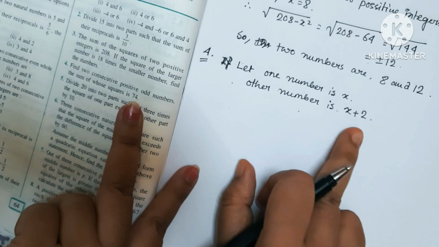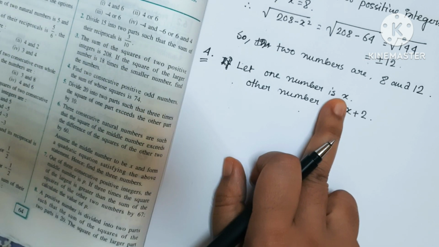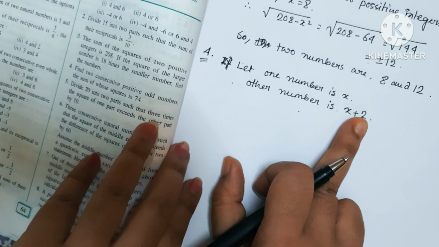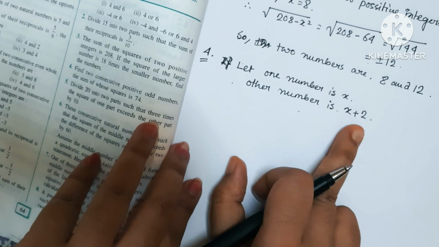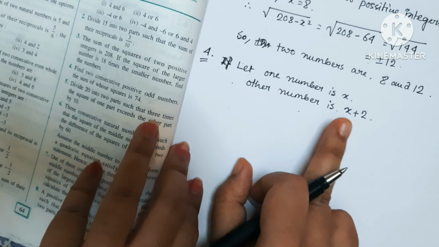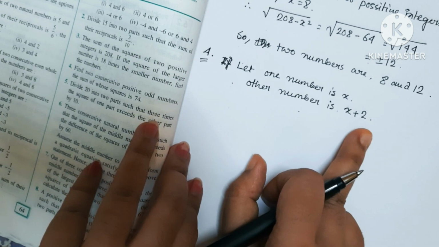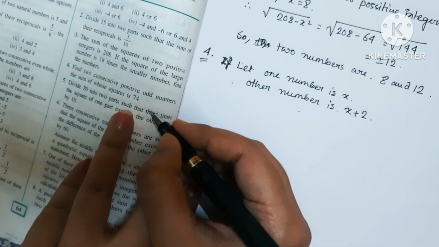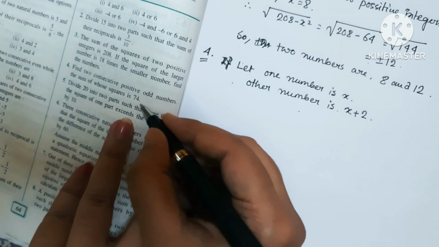If one number is odd, the next odd number will be plus 2. For example, 3 and 5 are two consecutive odd numbers. If you consider 3, then 3 plus 2 gives the next odd number.